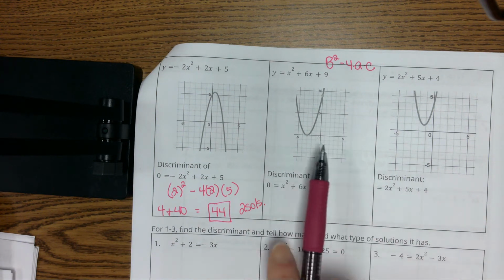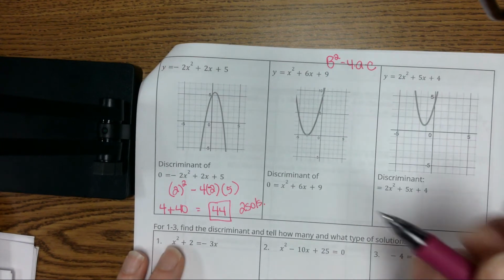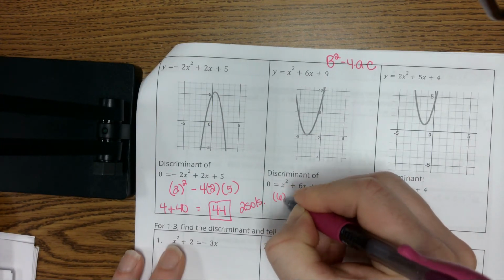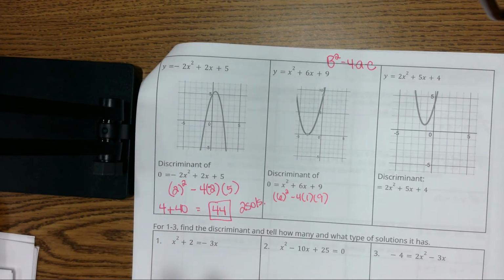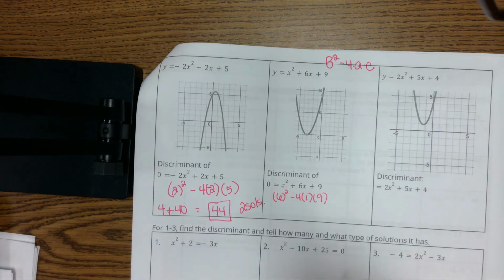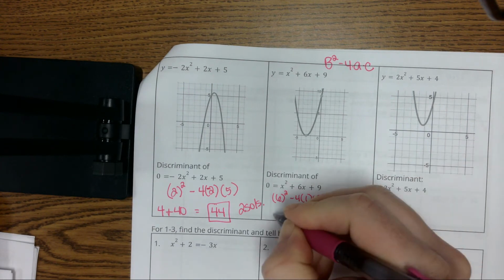What should the discriminant be in this one, since this is what the graph looks like? One. The discriminant should be 0. Let's just double check that it is. So we have 36 minus 36, which is 0.